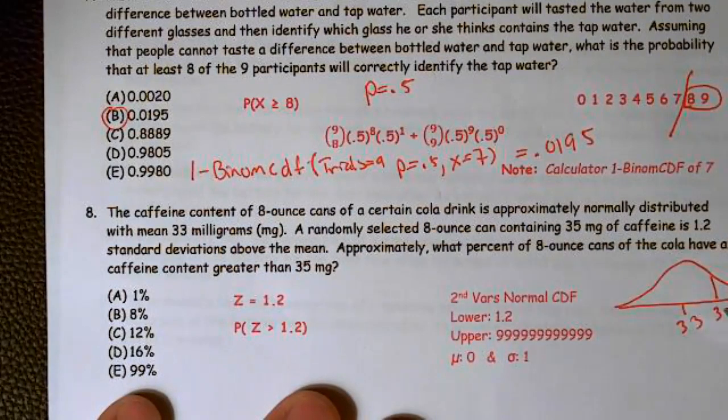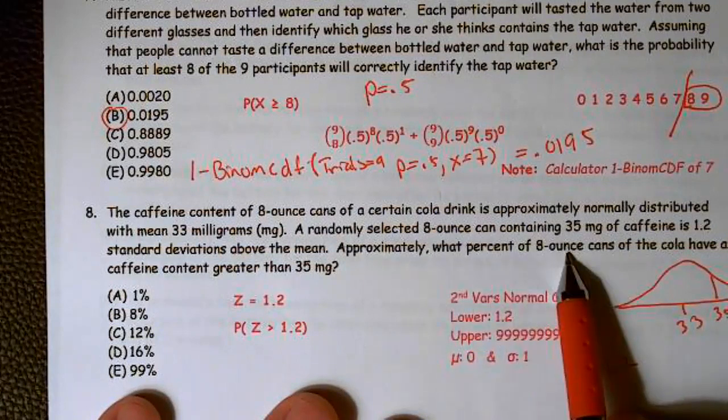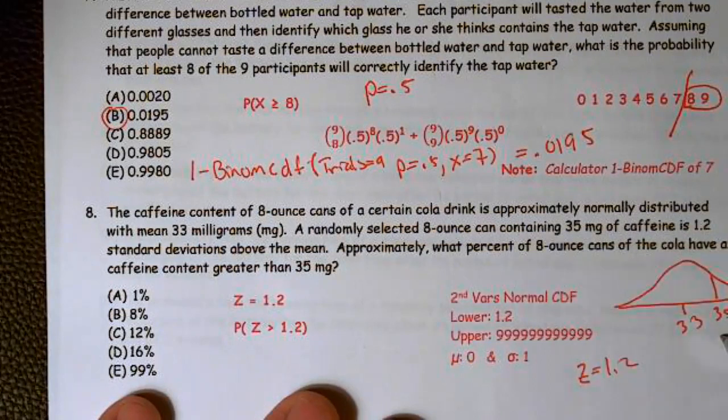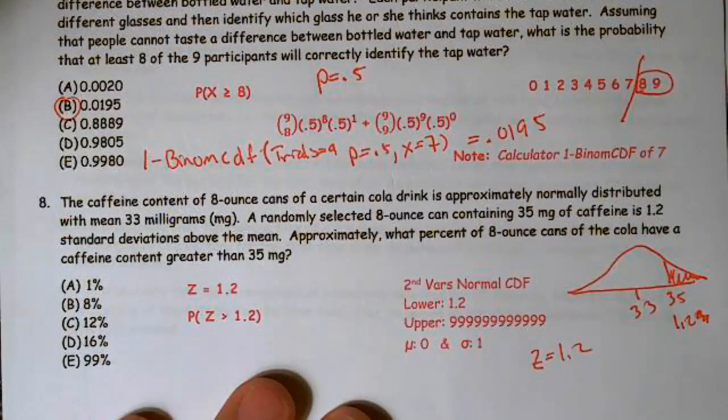All right. So they're telling me the Z is 1.2 standard deviations of the mean. So approximately what percent of 8-ounce cans of cola have a content greater than 35? Oh, well, this is 1.2. So they're just asking for this area right here.